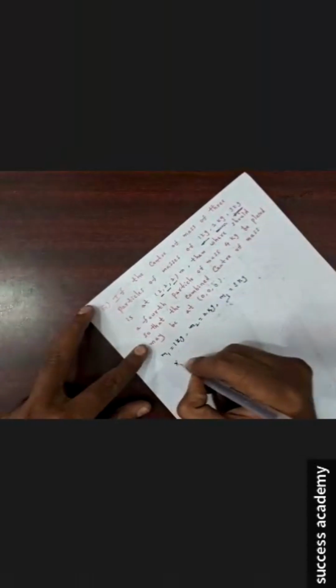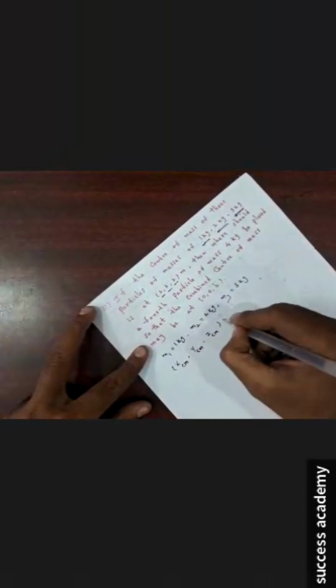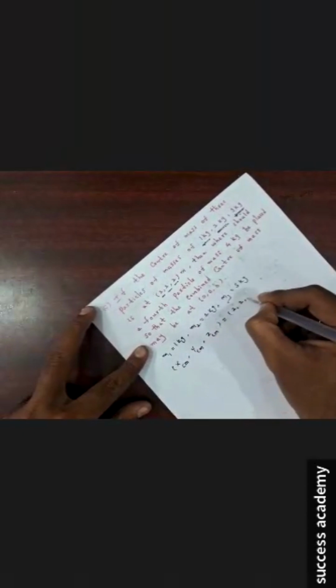Only 3 particles are present, then the center of mass is (2, 2, 2).